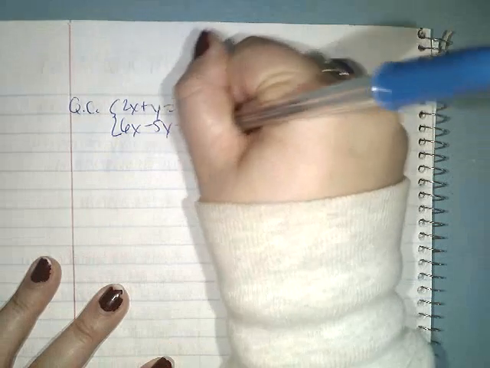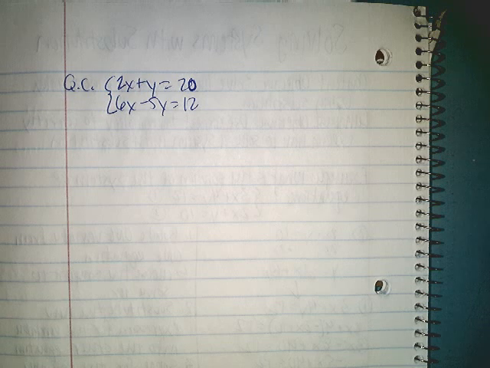Let's do this one. So I want you to solve for the solution of 2x plus y equals 20 and 6x minus 5y equals 12. So again, 2x plus y equals 20, and 6x minus 5y equals 12. Pause it, try it on your own. I'm going to go over it now.